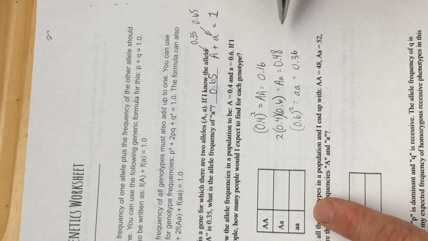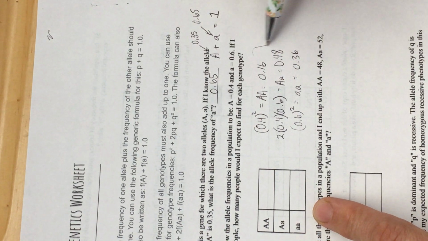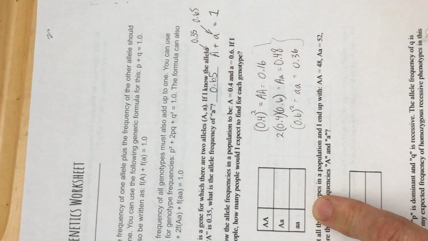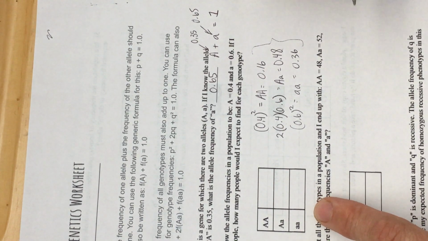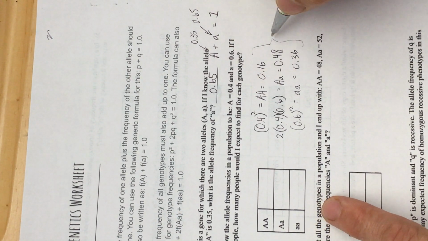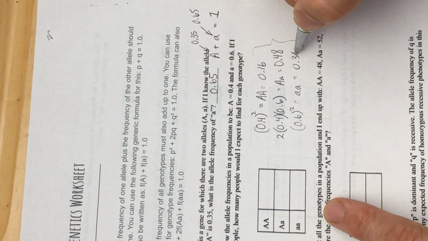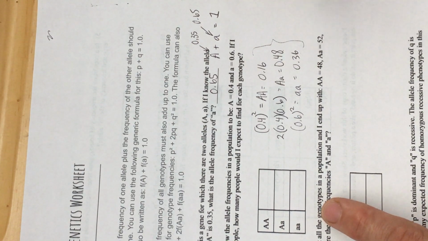Now you can always check your work and make sure that these genotype frequencies are going to add up to 1. So 0.16 plus 0.48 is equal to 0.64. 0.64 plus 0.36 is equal to 1.